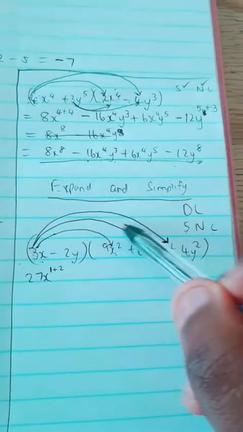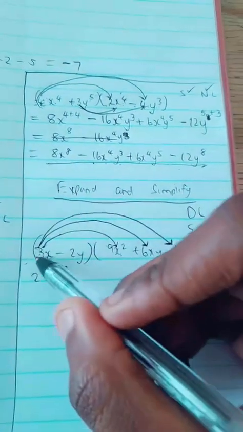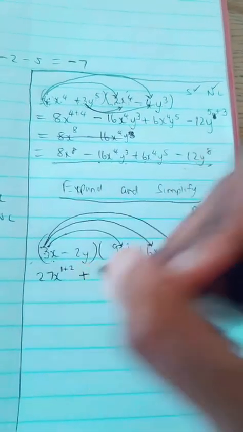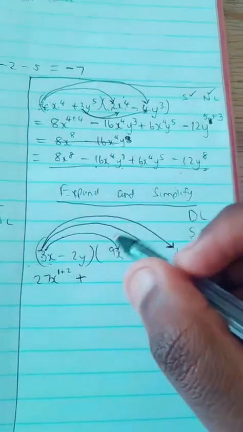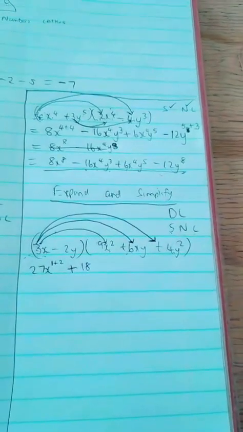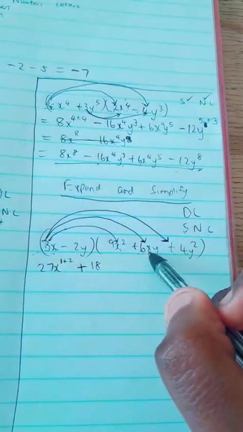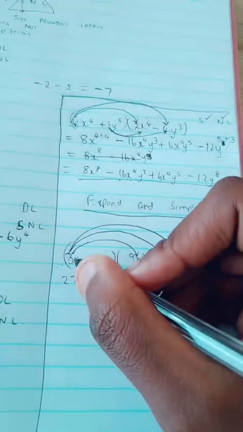3x, now we are going to multiply with positive 6xy. So what do we do? Sign, positive times a positive, keep positive. Number, 3 times 6, 18. Then x times x. Bases are the same. We keep the base, we add the exponent.